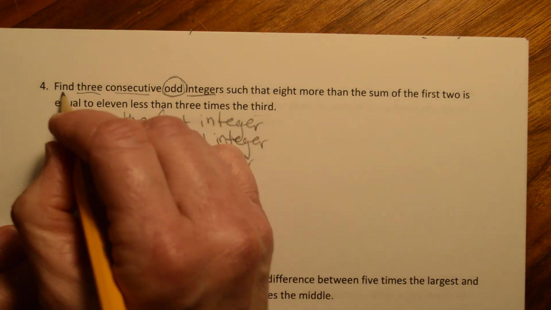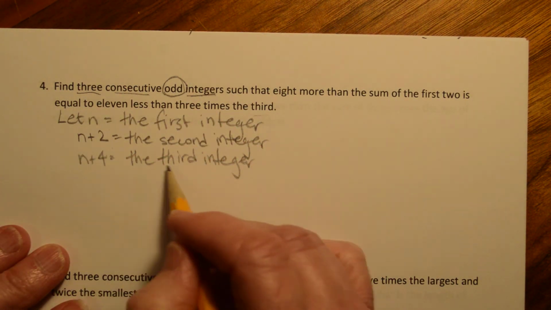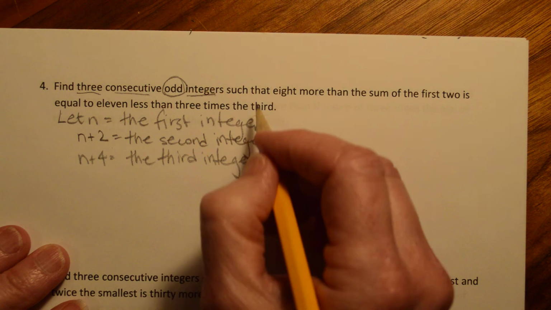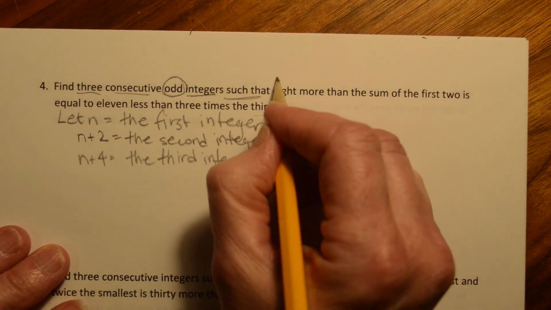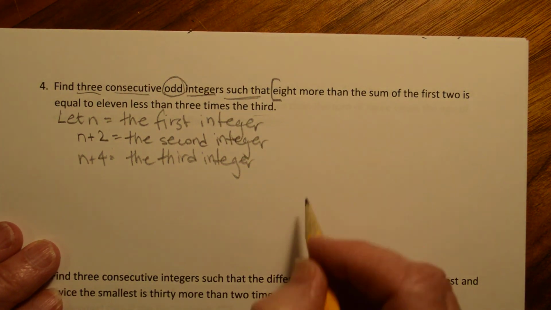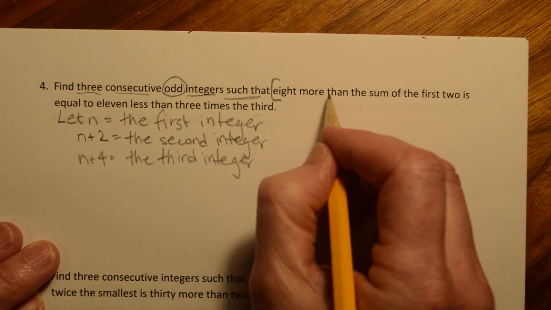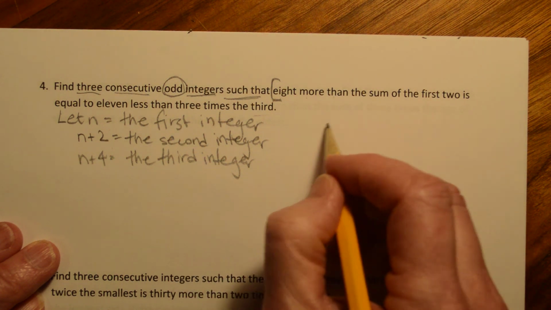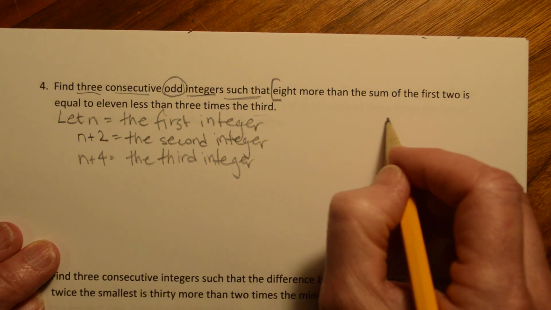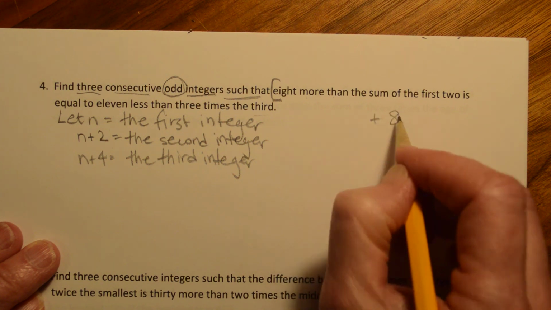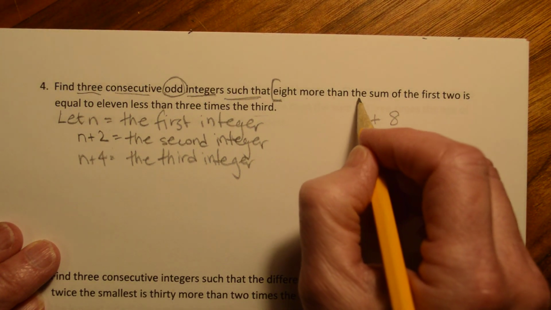Okay, so find 3 consecutive odd integers. We've got them ready here, labeled, such that, and here is the property that we have to have. It says that 8 more than, remember, when we do 8 more than, it means we're adding 8 onto something. What are we adding it on to?